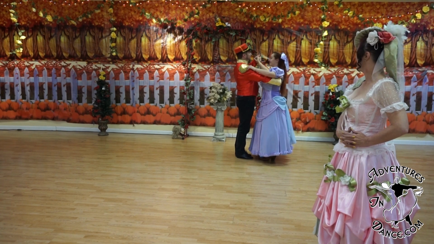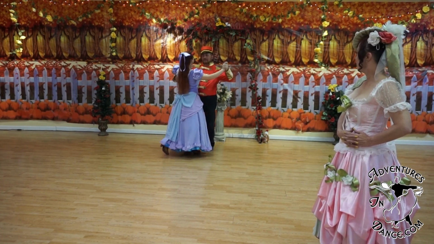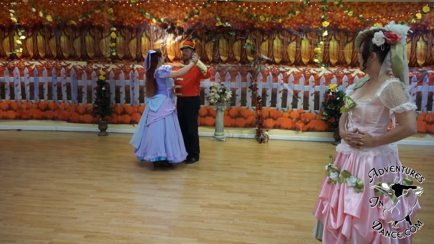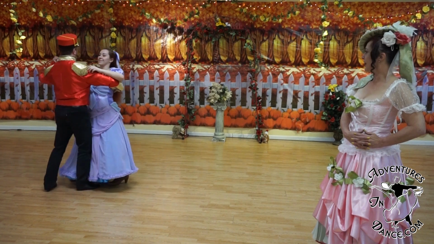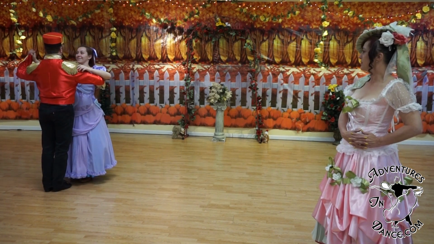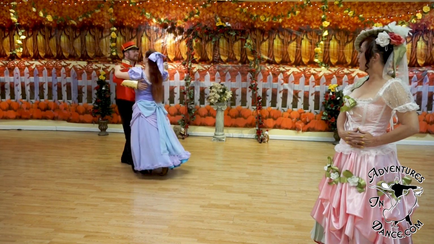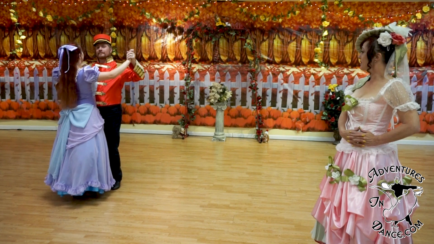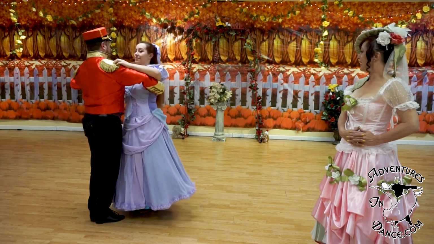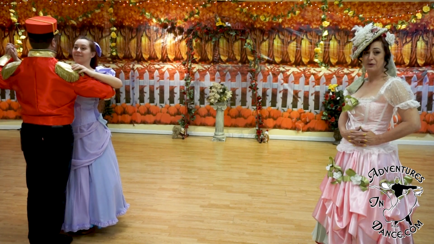Gentlemen back side together, forward side together, forward side together, back side together. Ready to begin again. Ladies part. Forward side together, back side together, back side together, forward side together. And that is your quick dance tip.